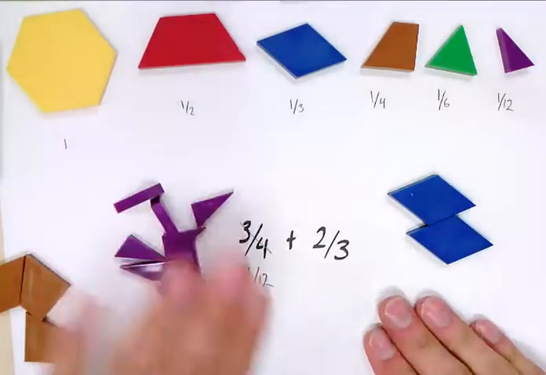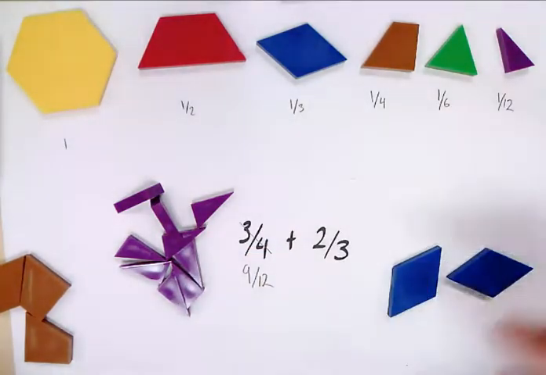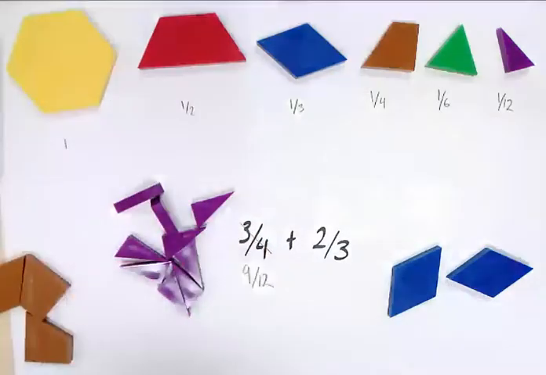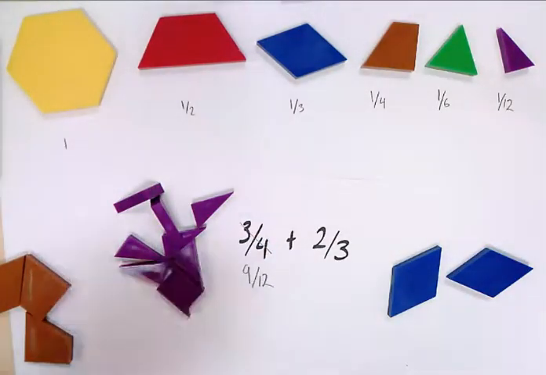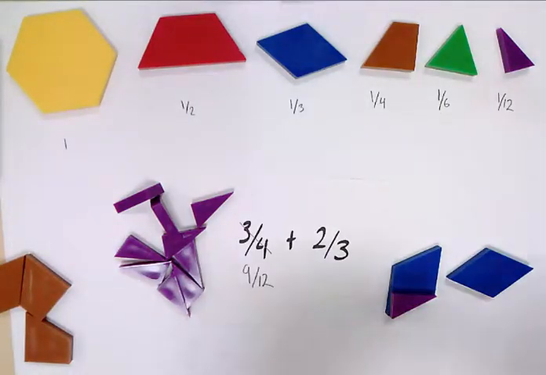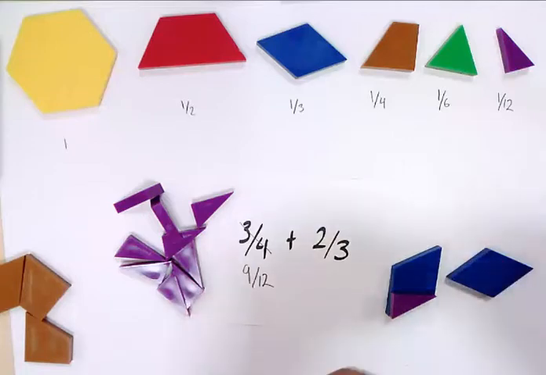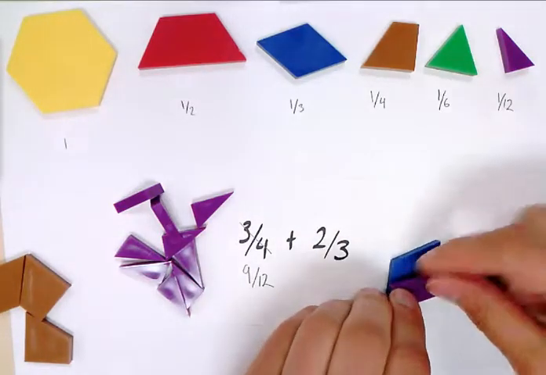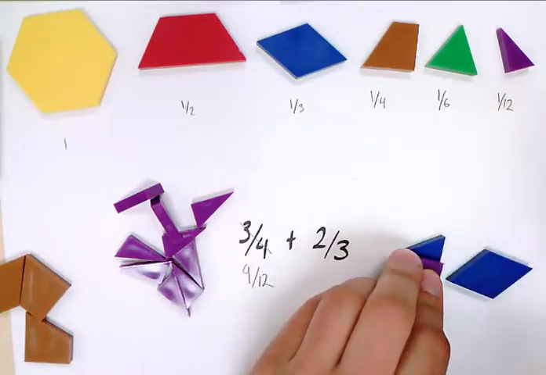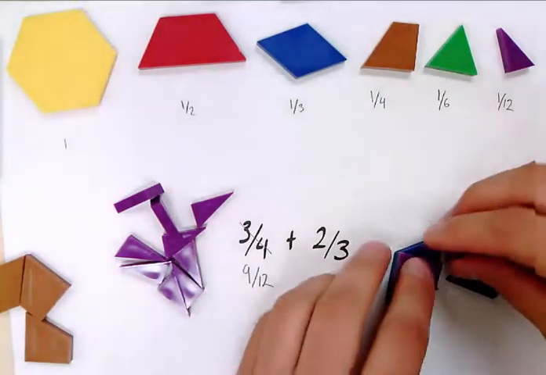Now let's take a look at my 2/3. Well, for these 2/3, if we were to check this out, for each third, we would need a total of 4 of these. 1, and I'm going to go, whoops, 2, and here's 3, and then there's one more we need for a 4th.